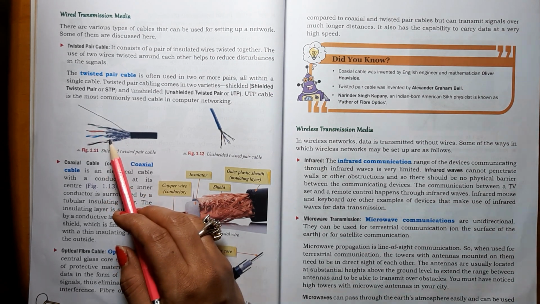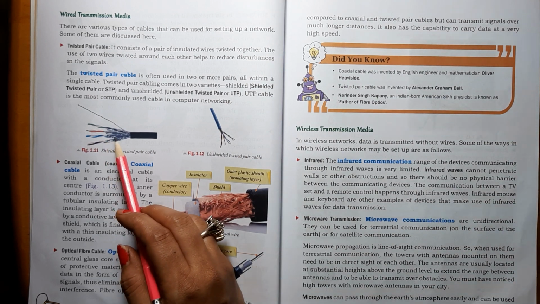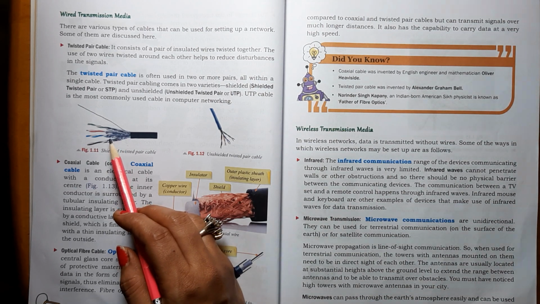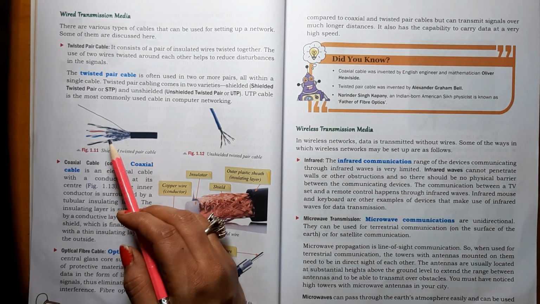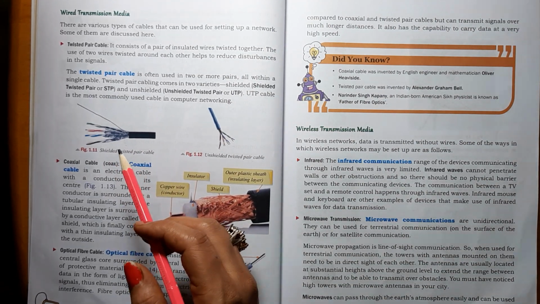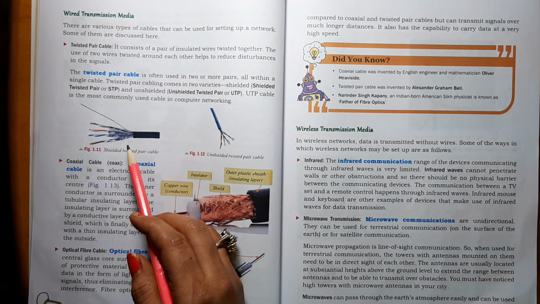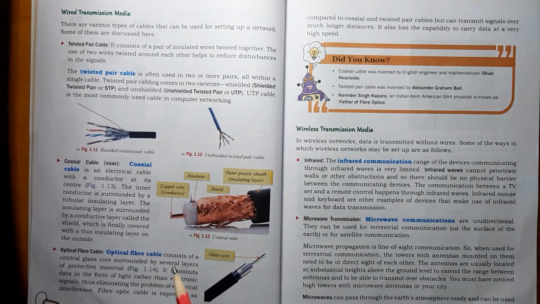So you may ask the question, why are they twisted? Why are the wires twisted over here? The answer is quite simple. These wires are twisted around each other and it helps to reduce disturbances in the signals. Wow, you got new information, right?